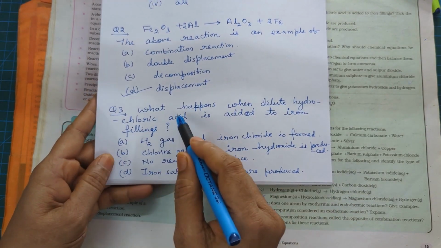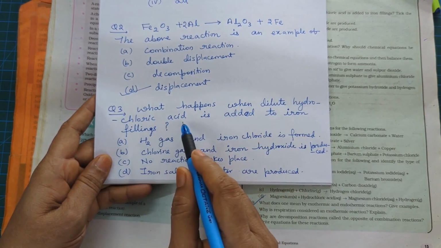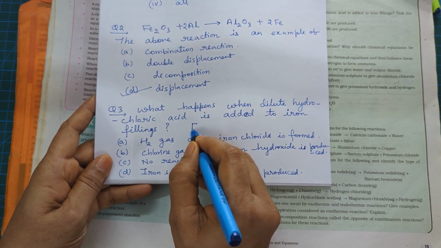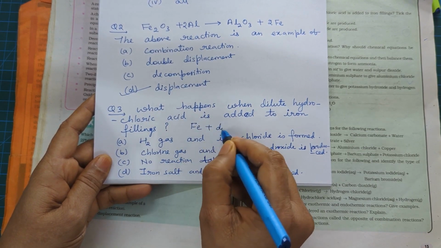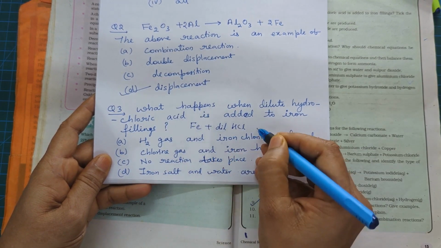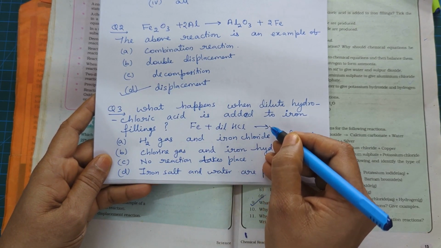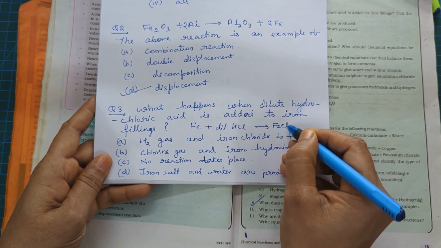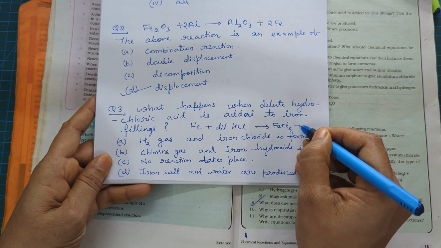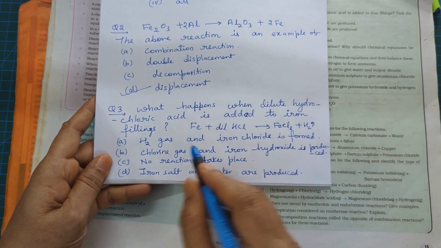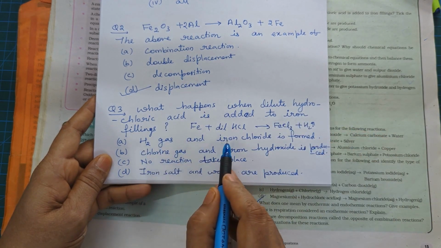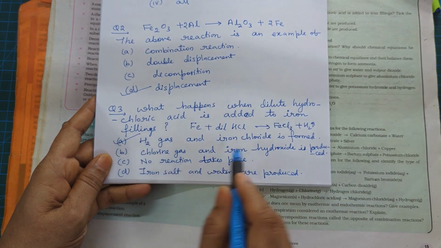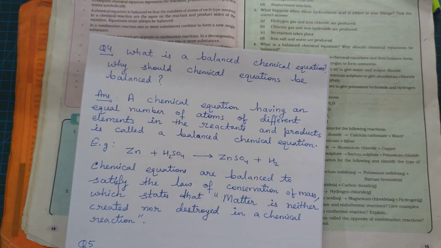The third question, what happens when dilute hydrochloric acid is added to iron filings? So it is a reaction of metal with dilute acid. Reaction of metal with acid always releases hydrogen gas. So we will get FeCl2 or FeCl3 and hydrogen gas. So hydrogen gas and iron chloride are formed, very much correct, and the other options I need not see because this is the answer. Coming to the fourth question.